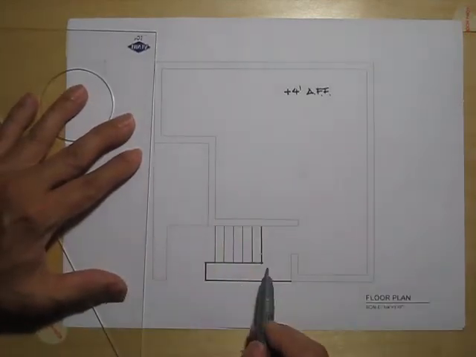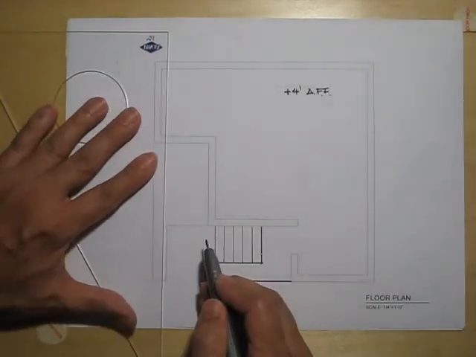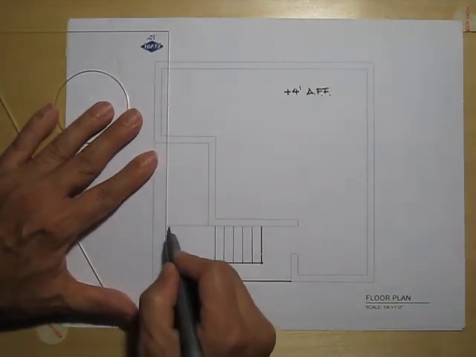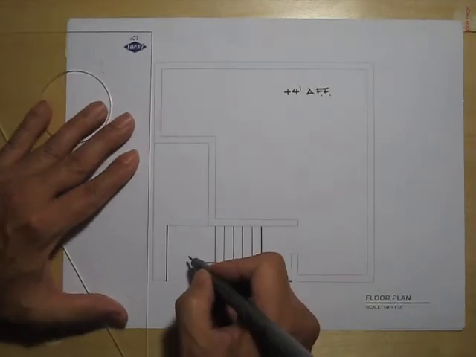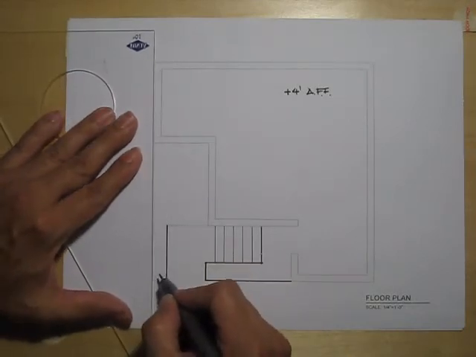And this part right here is the same elevation as that. So I will give this a little bit of thickness as well, using the 08 as an example.